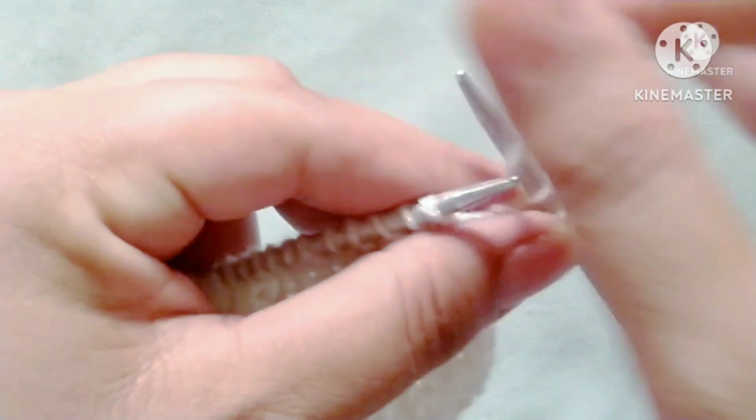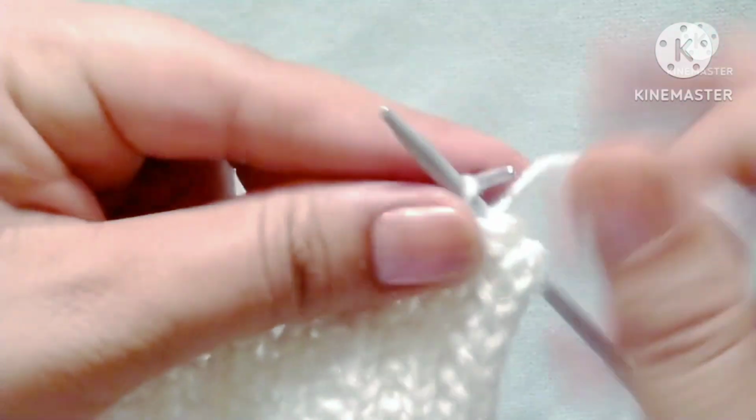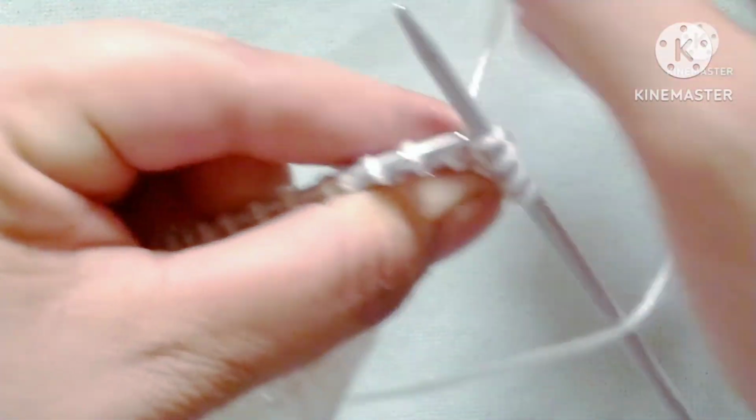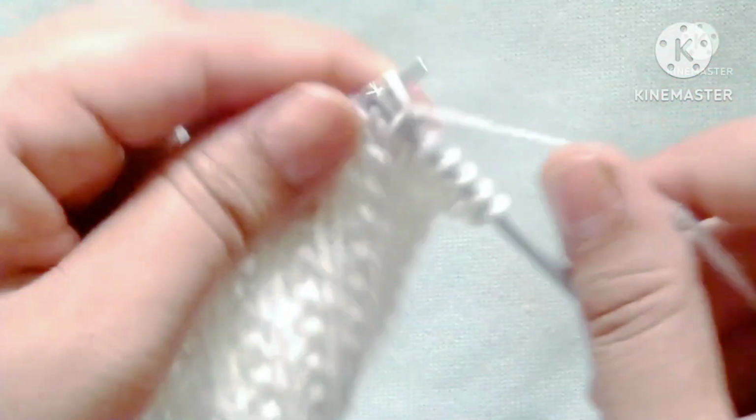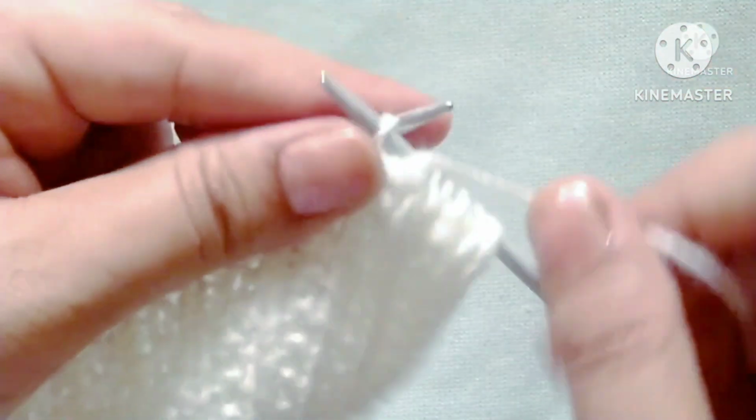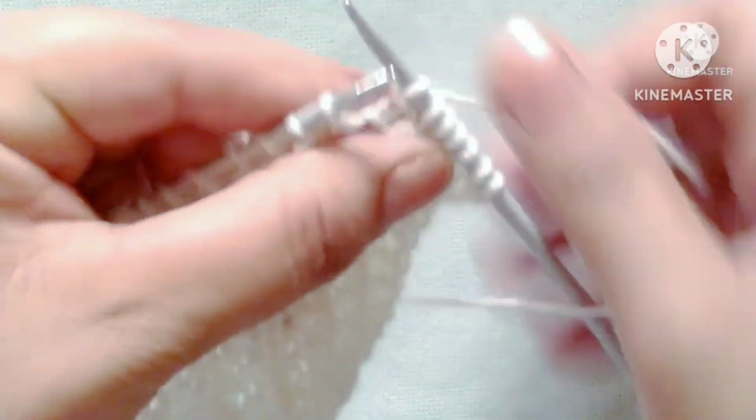So repeat this pattern in the whole row: purl 1 stitch, knit 2 stitches, purl 1 stitch, knit 2 stitches.